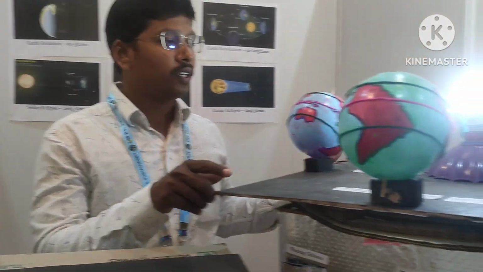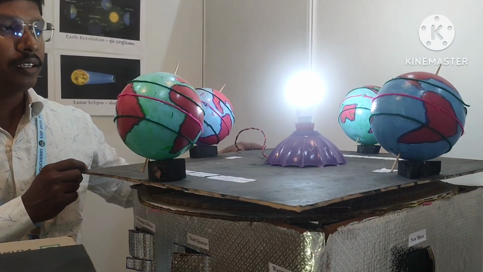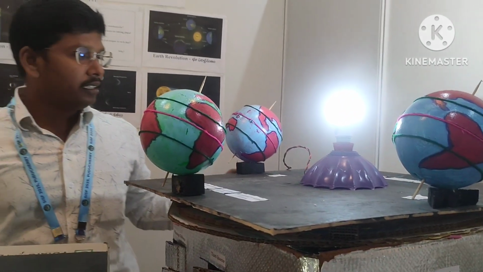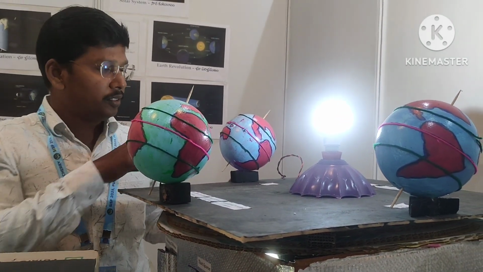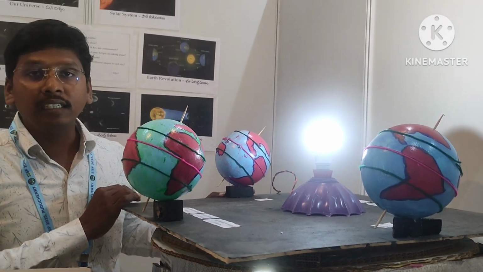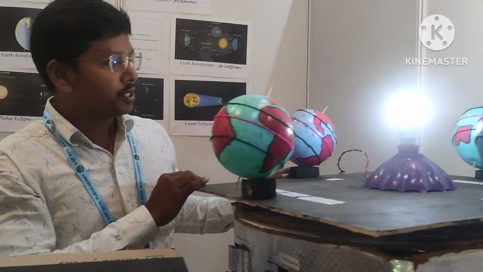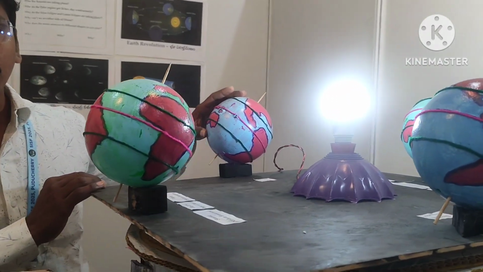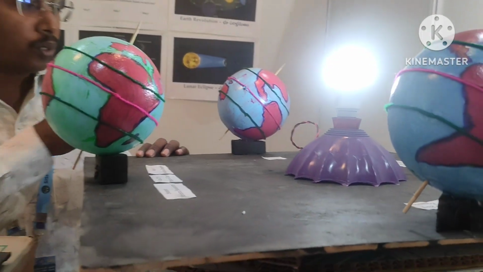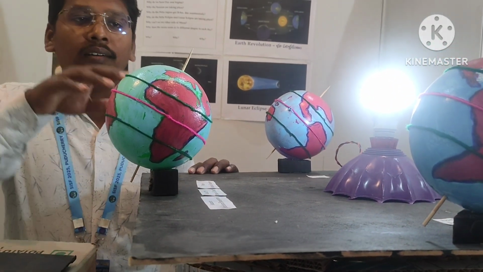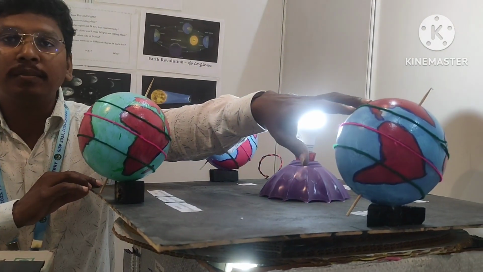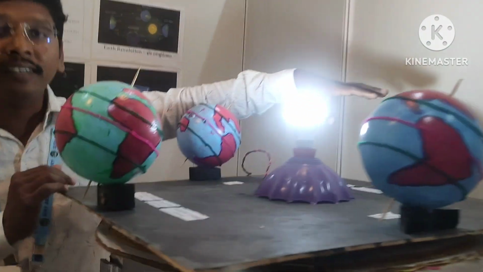If you observe this model, we can see how the seasons take place. Our Earth is moving around the Sun. It takes 1 year for one revolution. For example, our Earth will be here in March, and as months go on, April, May, June, our Earth will be here. And our Earth will be here in September, and here in December.